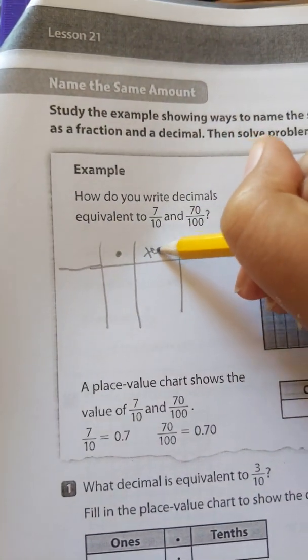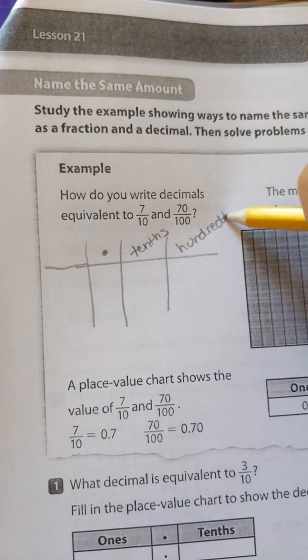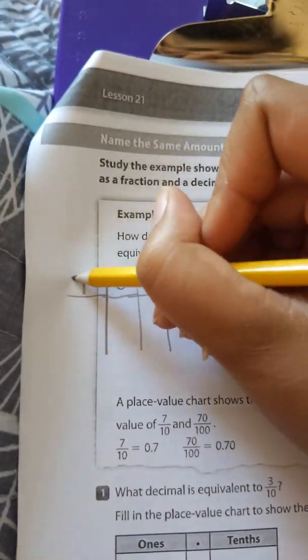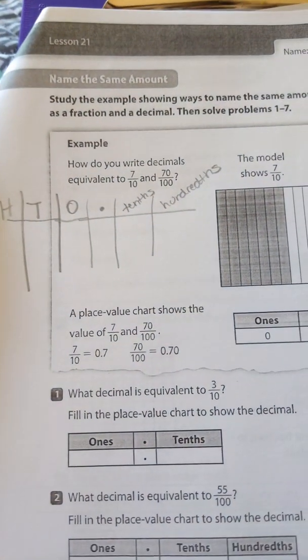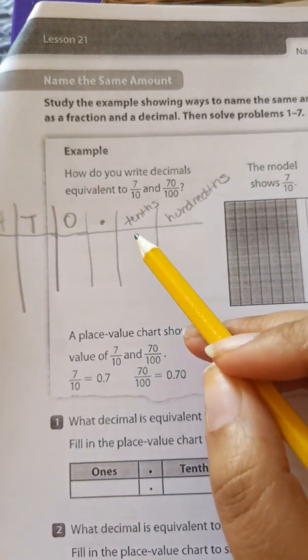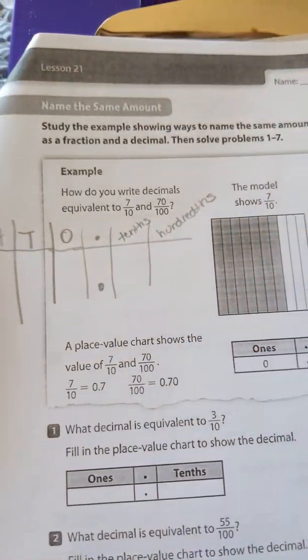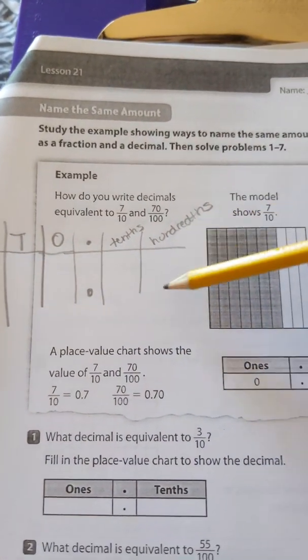This is tenths, hundredths. This is ones, tens, hundreds. Okay, so there's our place value chart. Remember that this is the tenths place, so we can put our decimal in there. I know it's over here, but it helps. The more you write it, the better it sticks in your brain. Here's your tenths place. Here's your hundredths place.